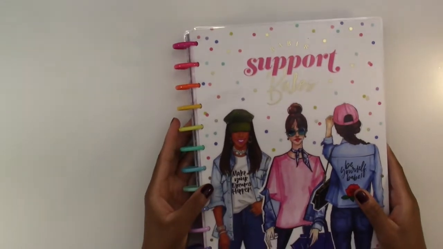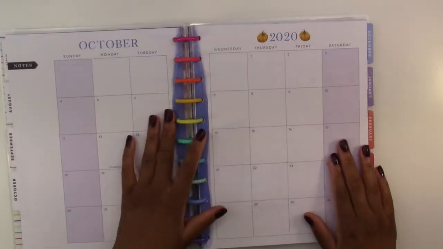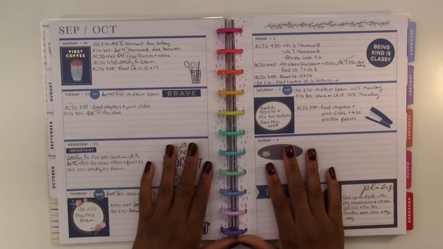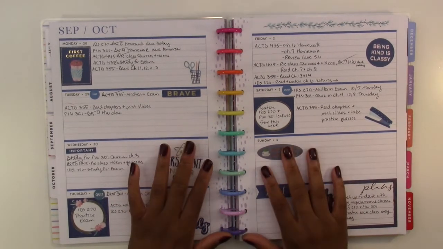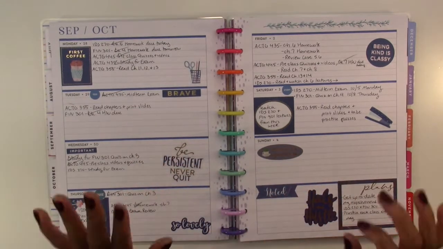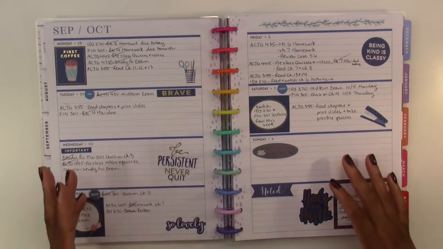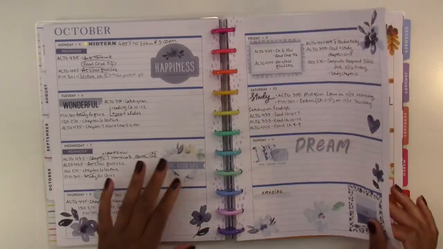Then we come to the horizontal happy planner that I use as my academic planner. So we're going to come to October again. And the color scheme was already laid out for the horizontal planner. It was navy blue for the month of October. So I used blue stickers to complement that. So we have this one and this one.